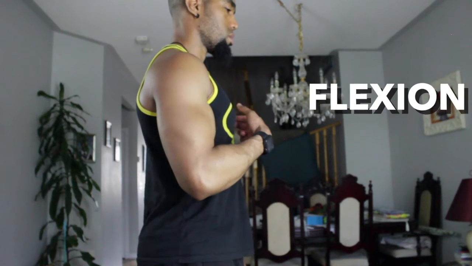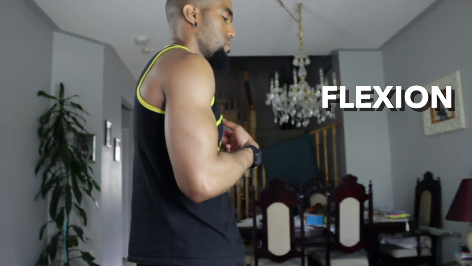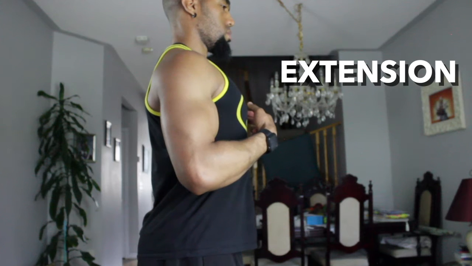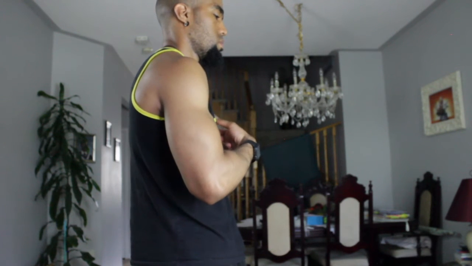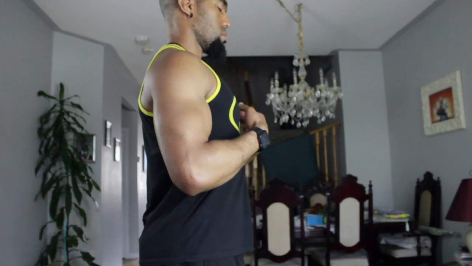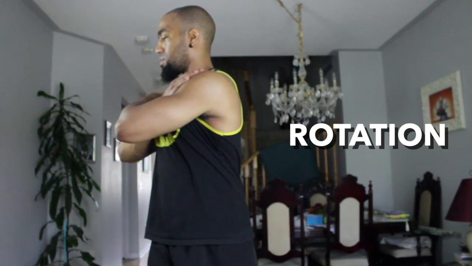The movement of the spine involves flexion, which looks like a rounded posture, and extension, which creates an arch in the spine. The spine can also rotate, which happens mostly from your mid-back.